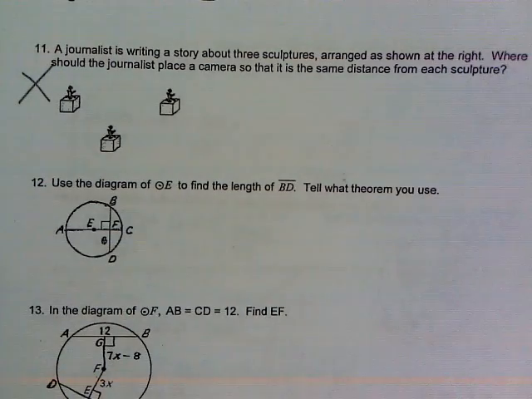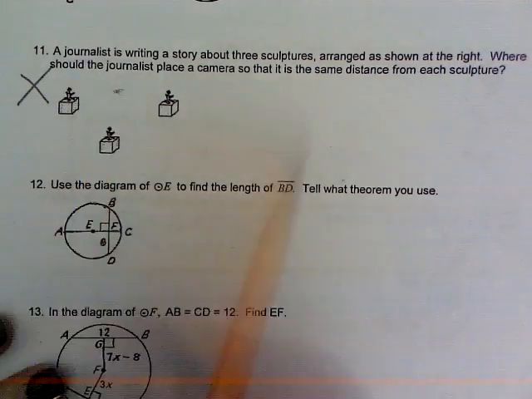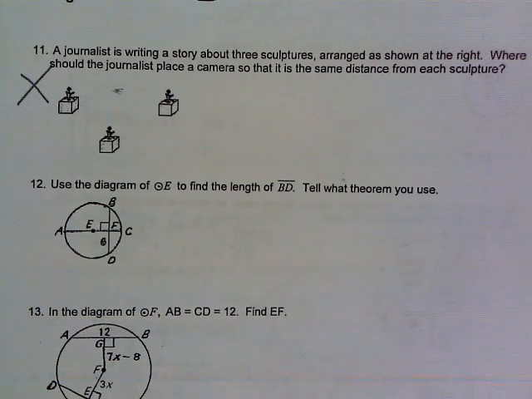All right, and then number 11, he's got to stand somewhere in the middle. We will actually do this later. You do it by doing the perpendicular bisector, and I've got to make sure it's not in the homework. The perpendicular bisector of the one, the perpendicular bisector of the other, and then where they cross is going to be some kind of point in the middle, like right here. We will actually do the construction later for this.